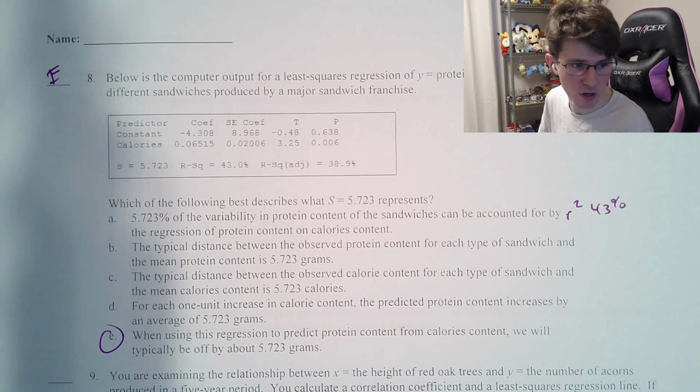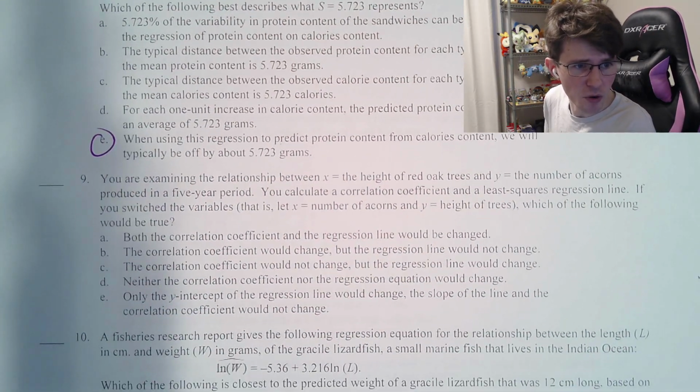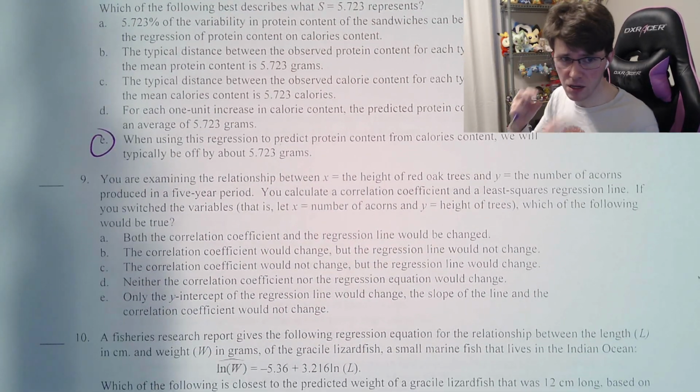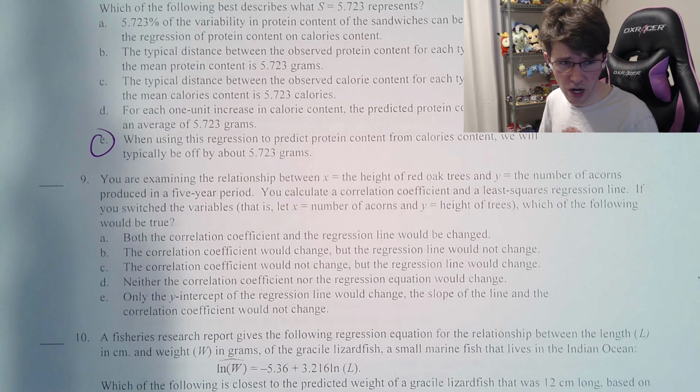I'm done talking. We're going to go to number 9. Here we go. All right. You are examining the relationship between x, the height of the red oak trees, and y, the number of acorns produced in a 5-year period.